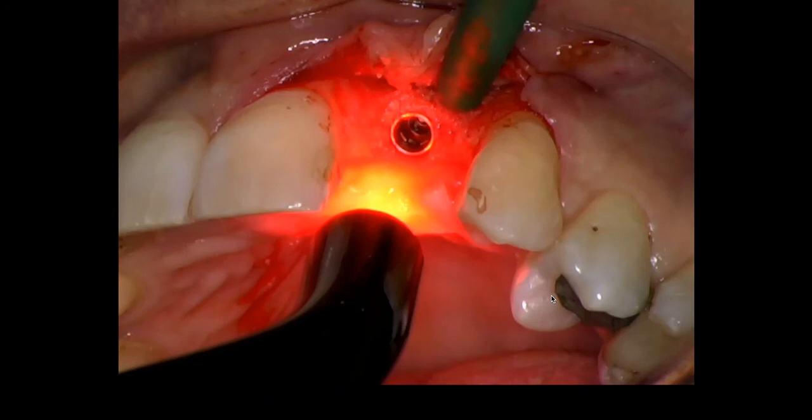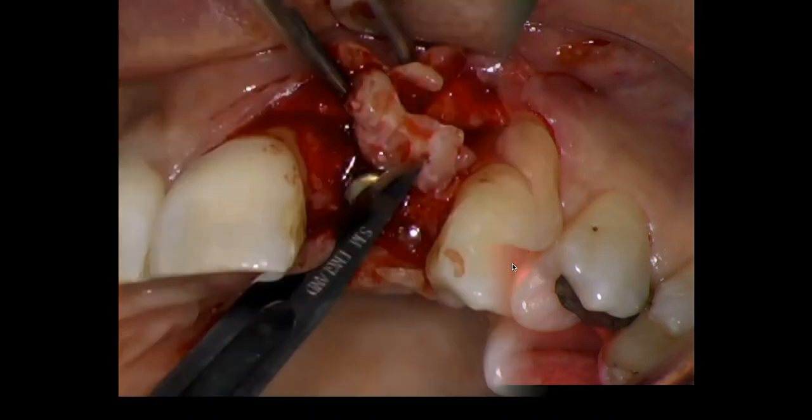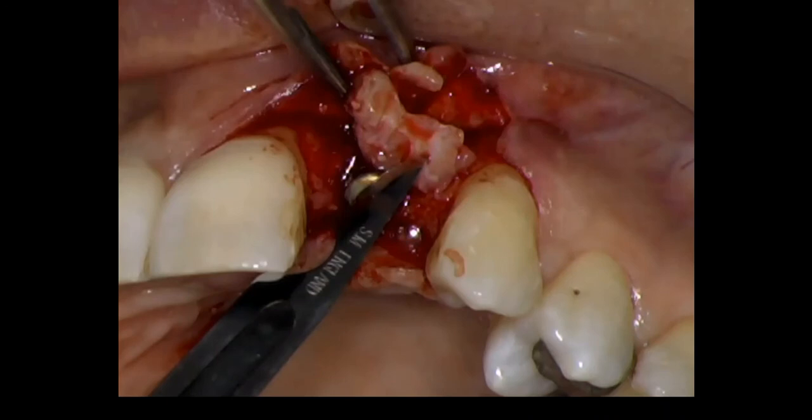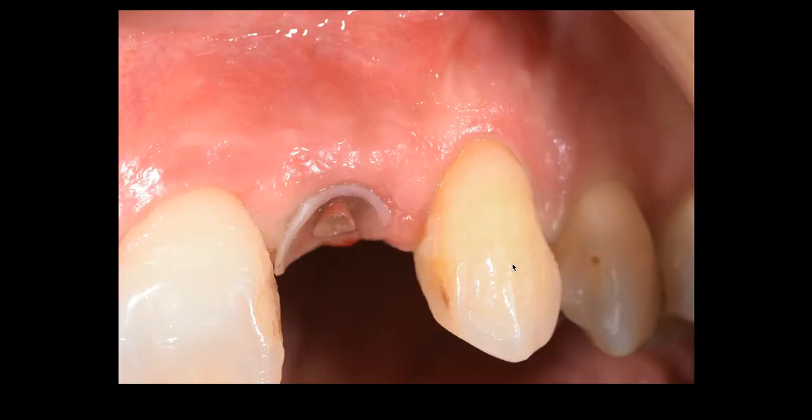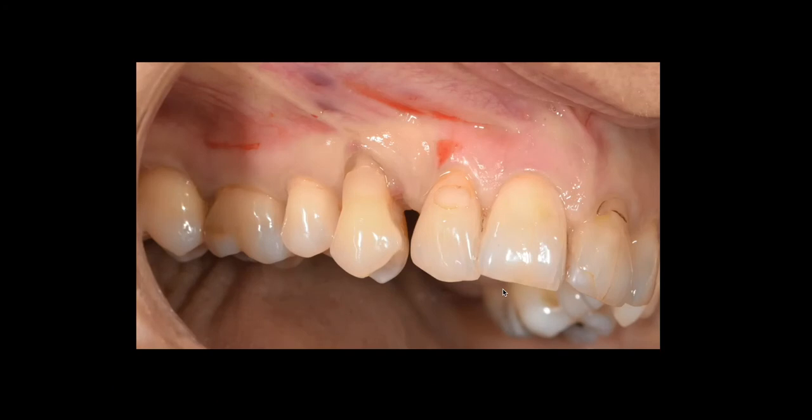Biomodulation, we put the implant in the second time, 4 months after. Biomodulation again, a connective graft, and the results with preparation of the profile of the healing screw.